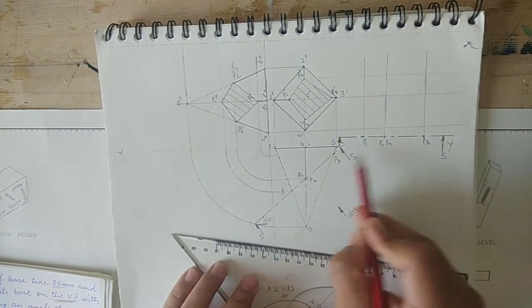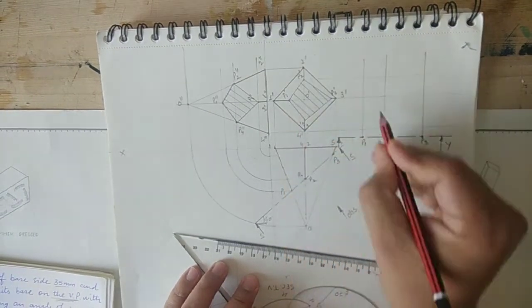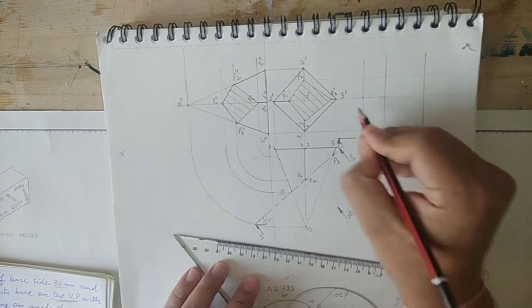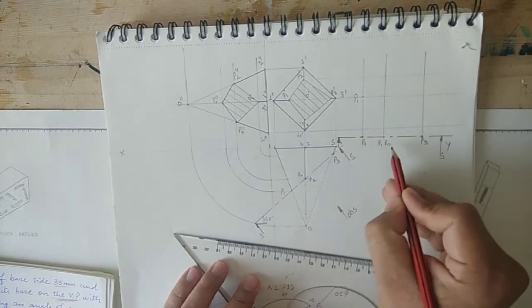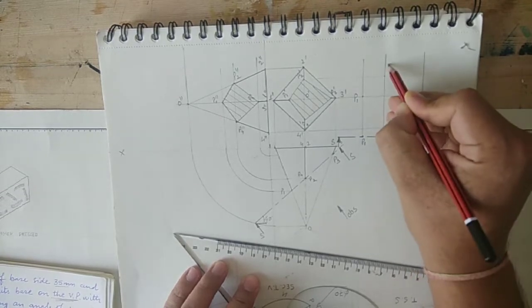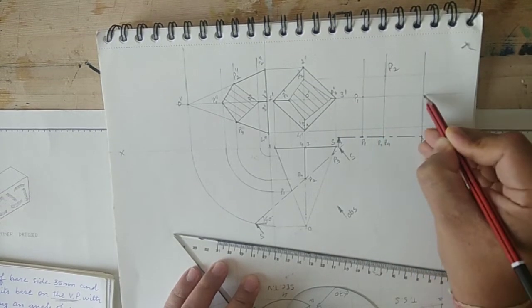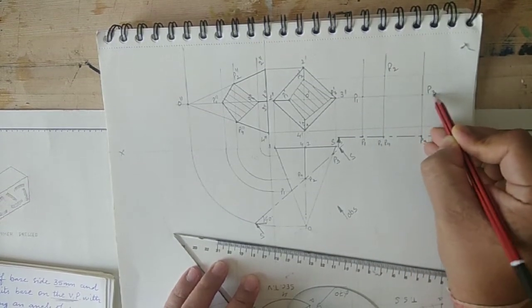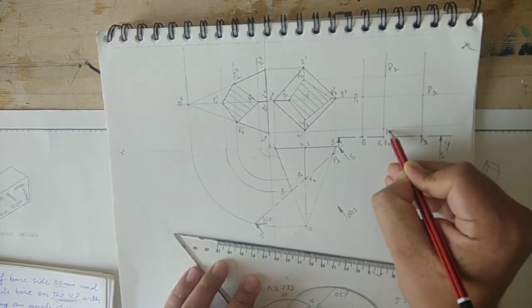So now class, start from P1. So this point is your P1, then P2, P2, P3 and P4.